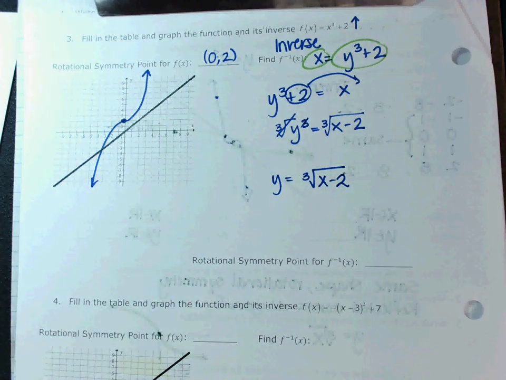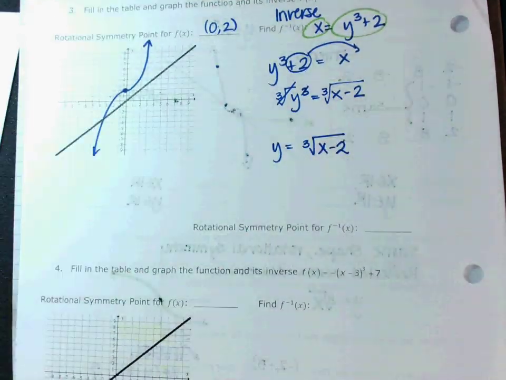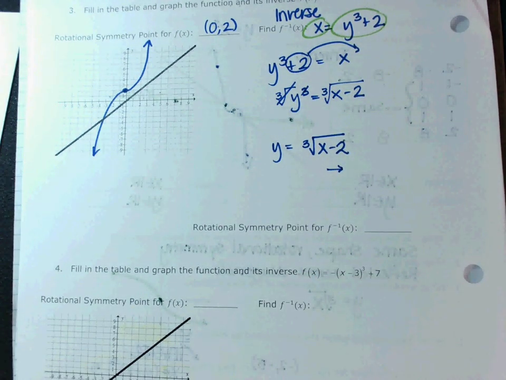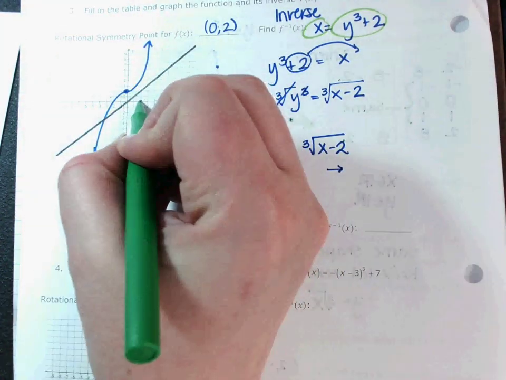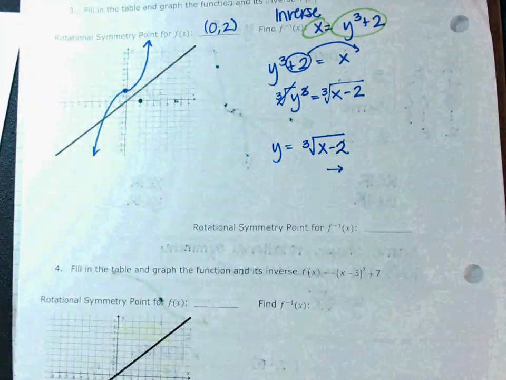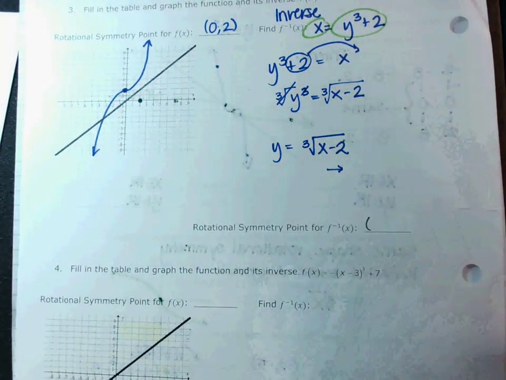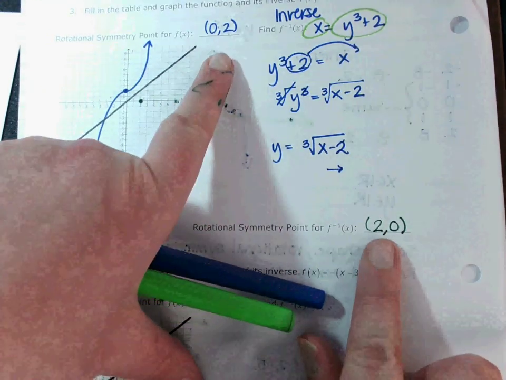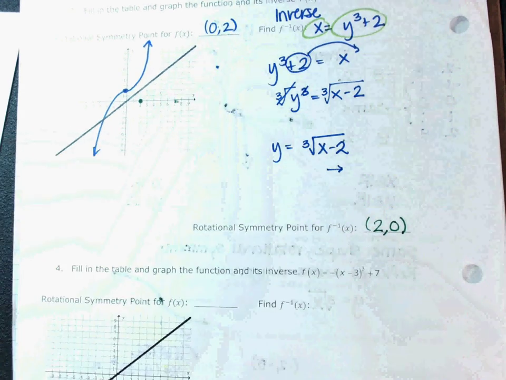Okay, -2 is on the inside. Which way will I shift? To the right 2. Very good. So on my graph, I'm going to go to the right 2. That'd be right here. What ordered pair is that? 2, 0. And then look, they're partners. They're backwards. Okay, that's what we want.